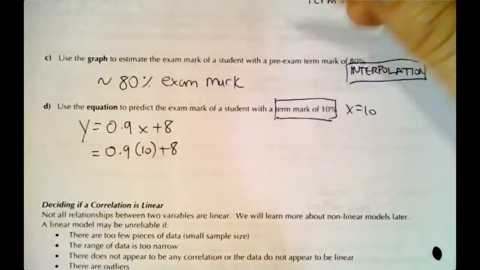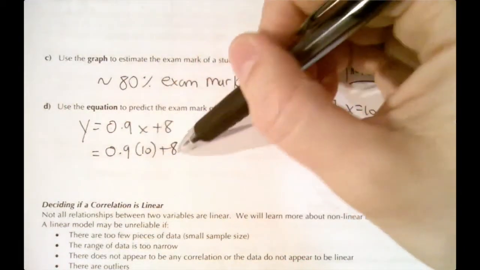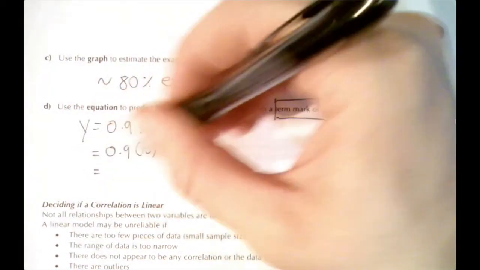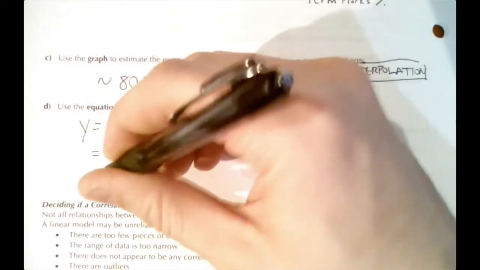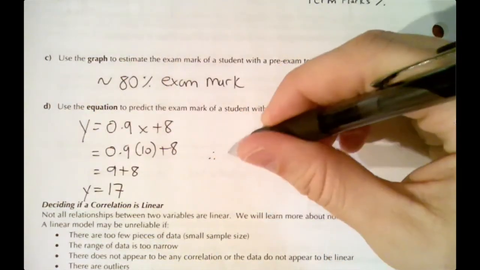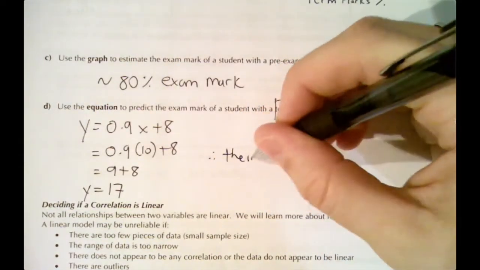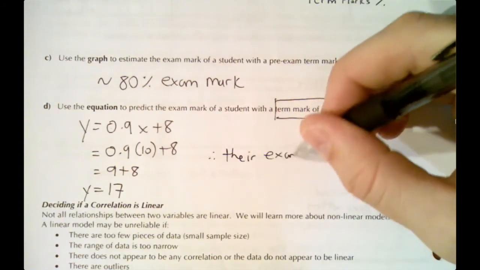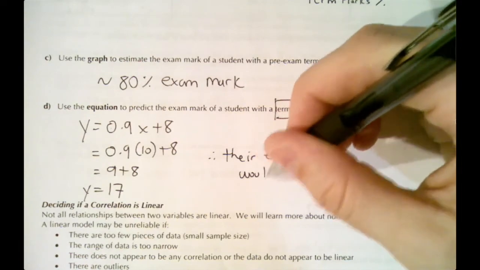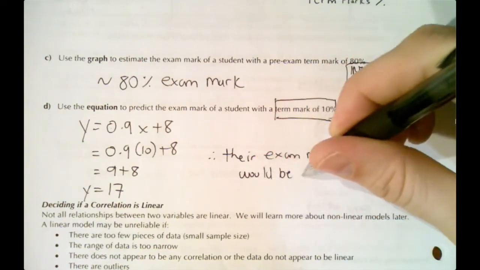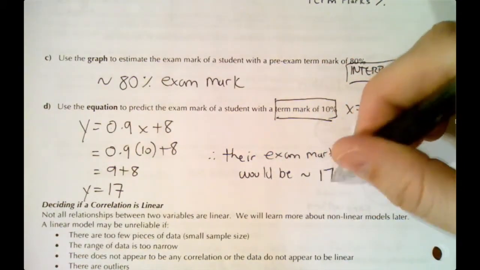That's how our equation works. Slope times x plus b. 0.9 times 10 is 9. Plus 8 is 17. So we would say, therefore, their exam mark would be approximately 17%.